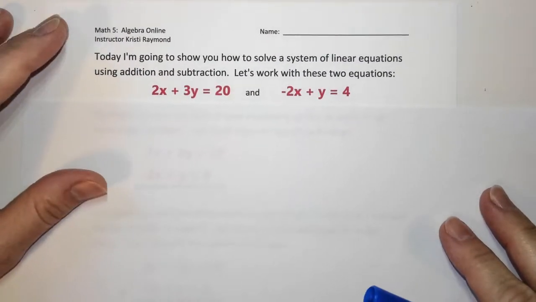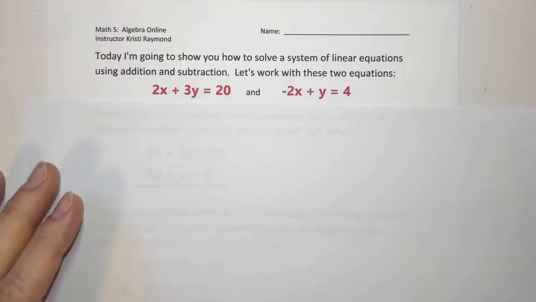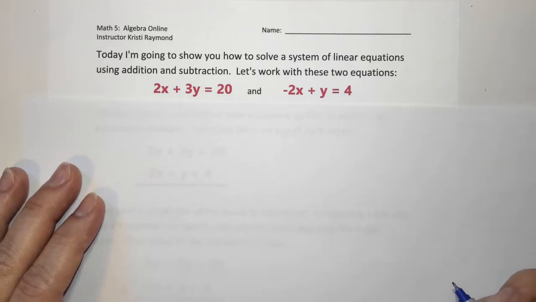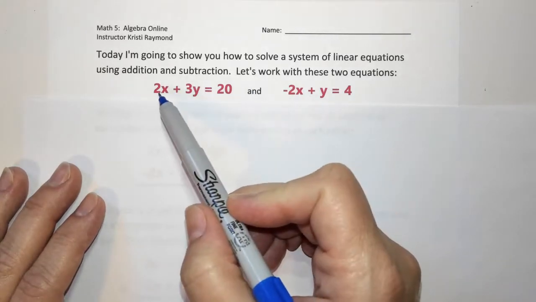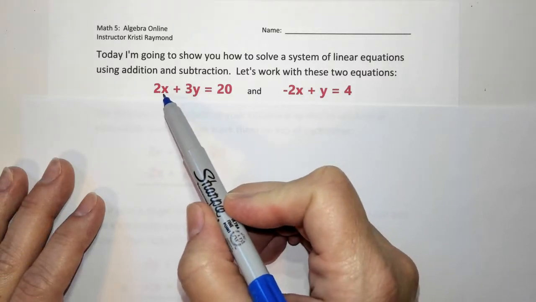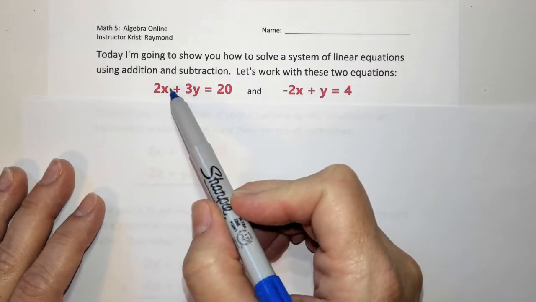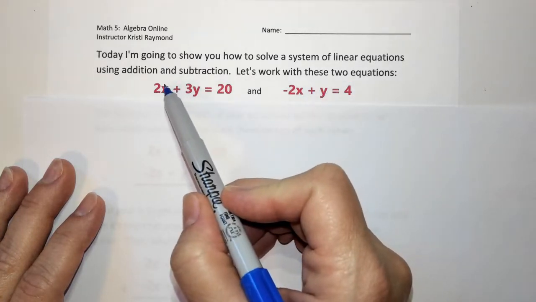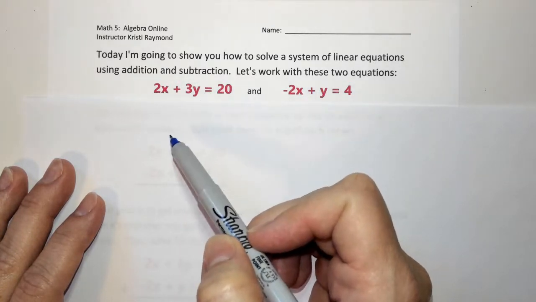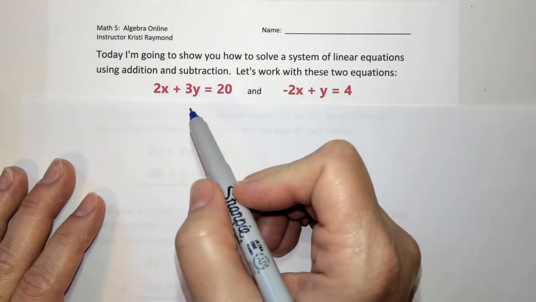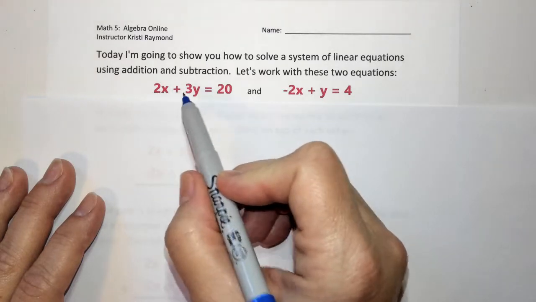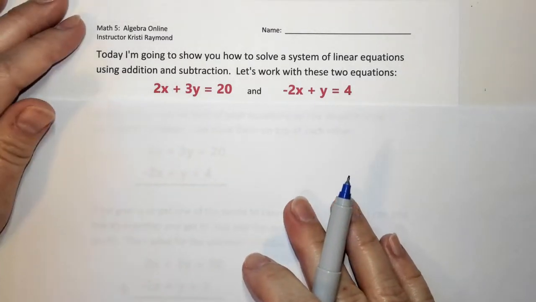So here's where the new notes start. Today I'm going to show you how to solve a system of linear equations using addition and subtraction. Let's work with these two equations. Now I know that these are linear equations because the variables x and y are raised to the power of 1. Same over here. You don't see an exponent of 2 or 3 or 4. But these lines are not written in slope-intercept form, and it's okay to have your variables on one side of the equation. They're still lines.